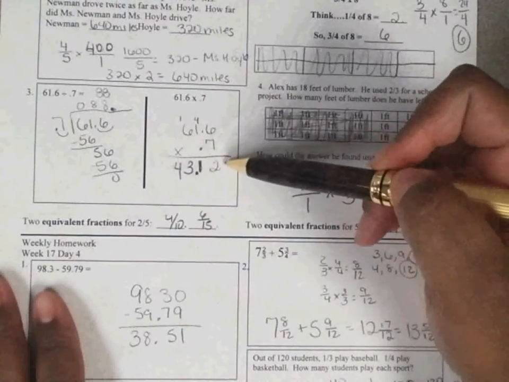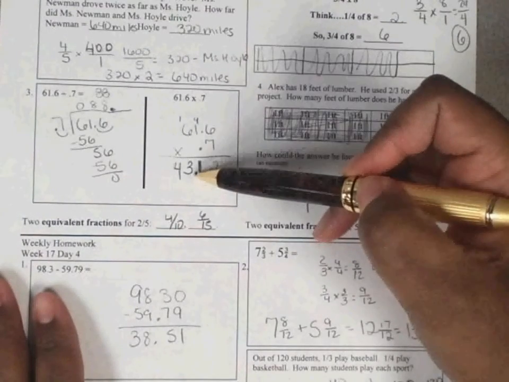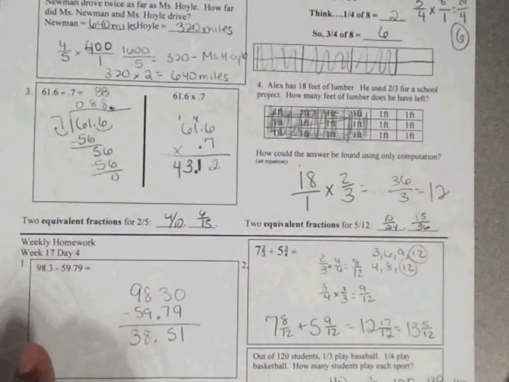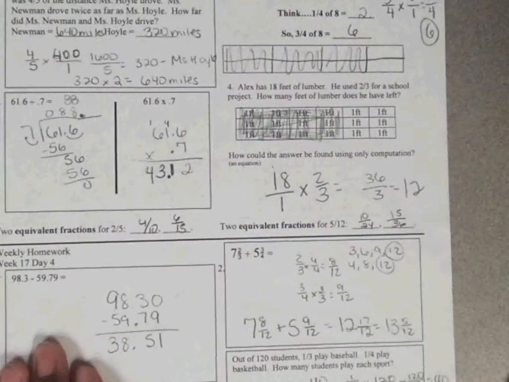Multiplying with decimals, I can ignore the decimals, go ahead and multiply, and then when I'm done, I have 2 decimal places to account for, so I slide my decimal 2 times, and I get 43.12.